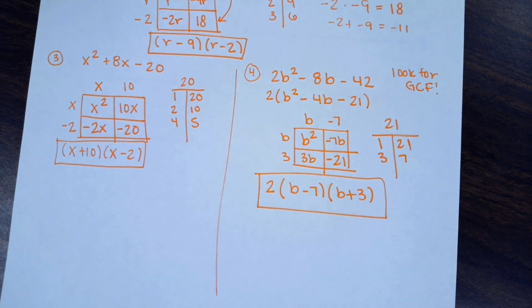And there you have it. Now you know how to factor when a equals 1. See you later.